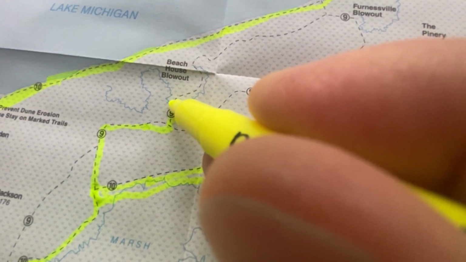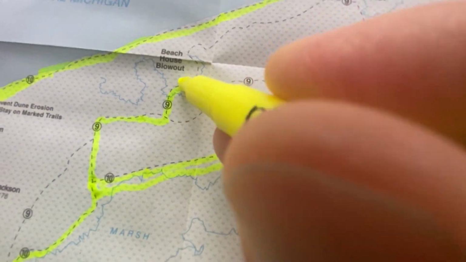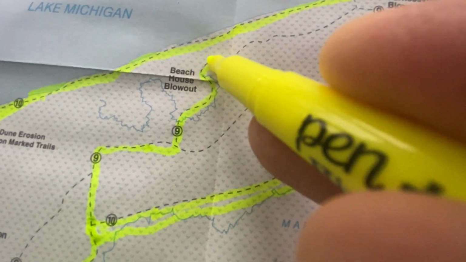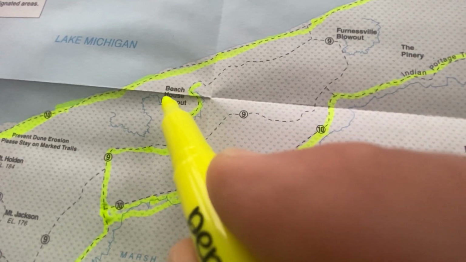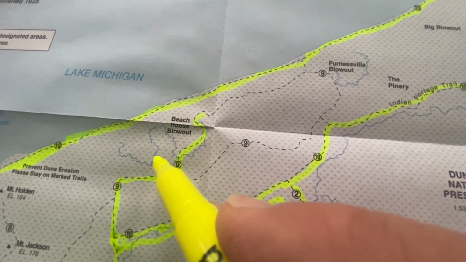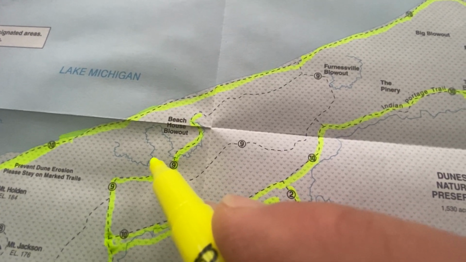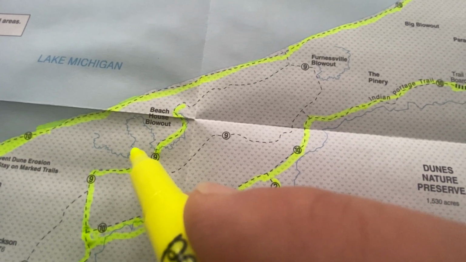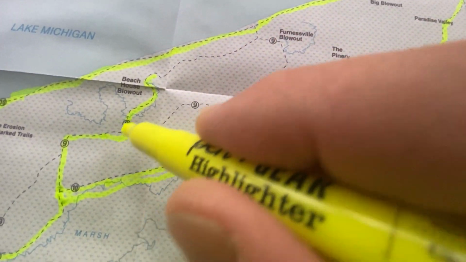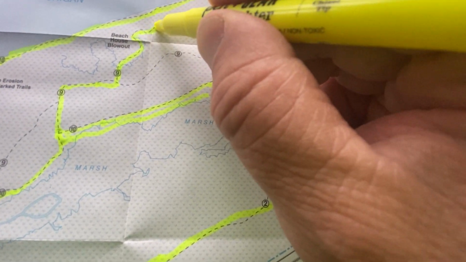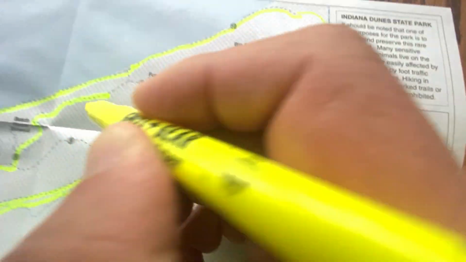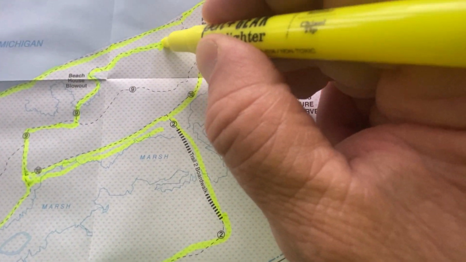This is this very steep climb of the sand dune. This is the Beach House Blowout. It's named after the beach house that the Chicago Prairie Hiking Club had. They had bought it from a fisherman. So this is the very scenic area, and this is a sort of like single track trail that goes along the lake.